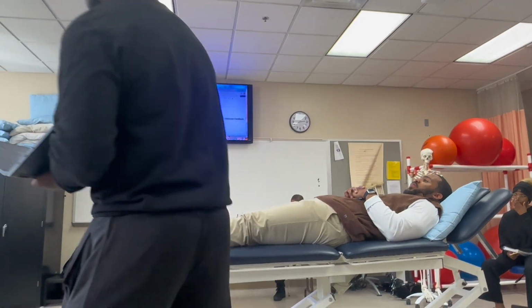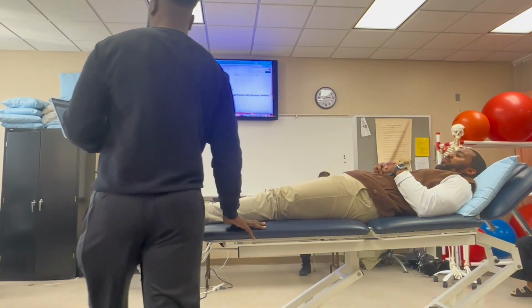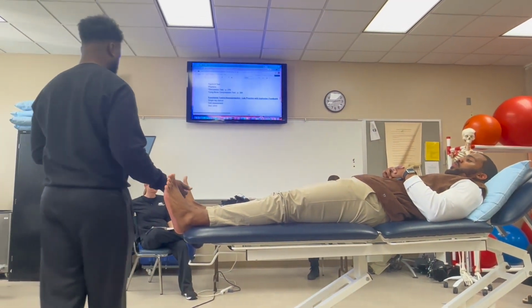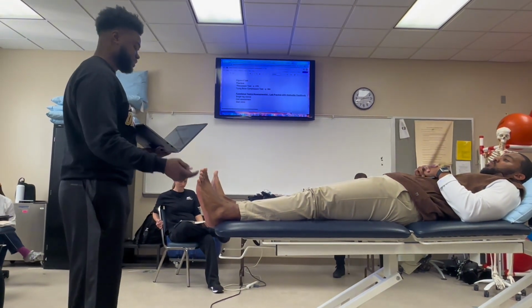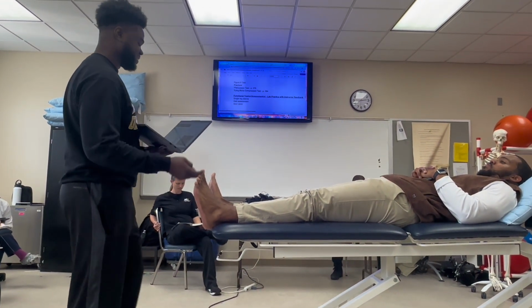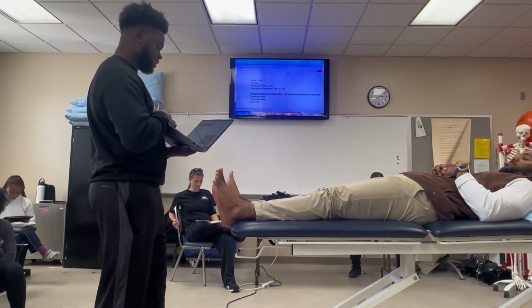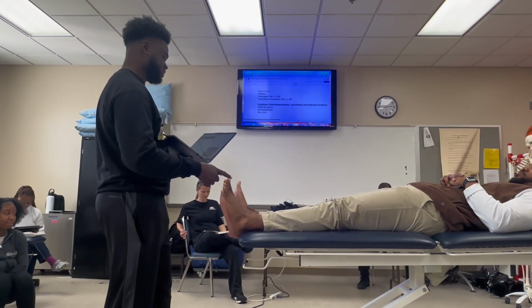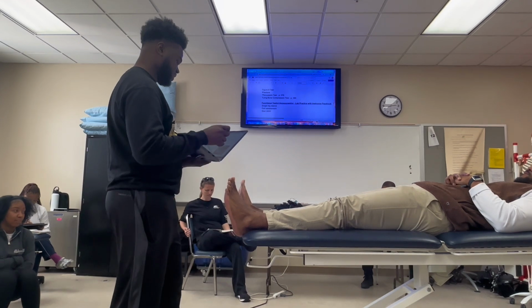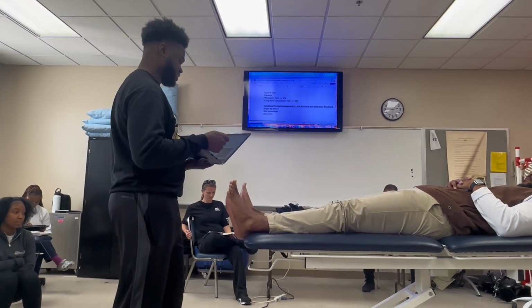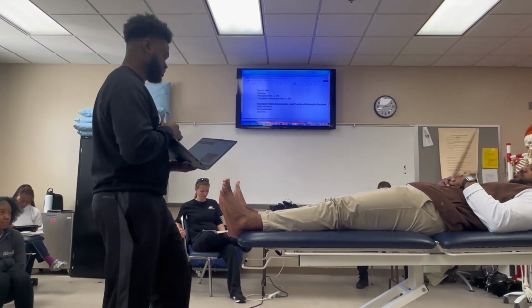Long bone compression test. I'm supine, the leg extended with the foot on the table. Examining them at the end of the table, I'm applying a compression along the long axis of the bone, the toe or metatarsal.